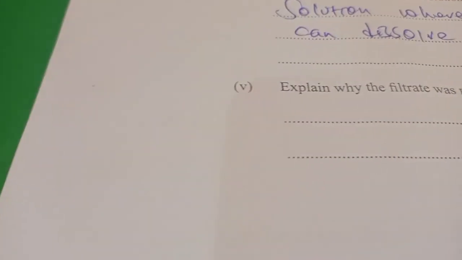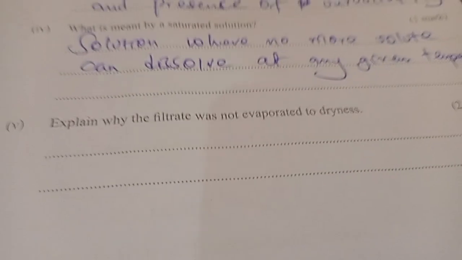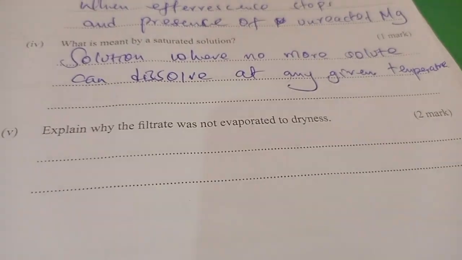Explain why the filtrate was not evaporated to dryness.